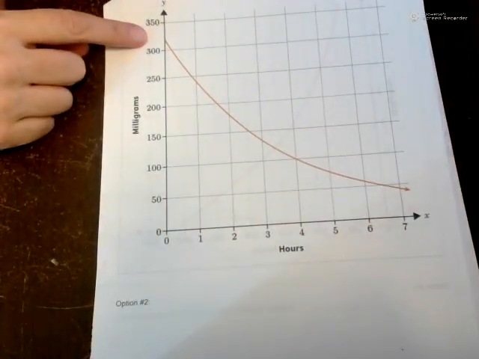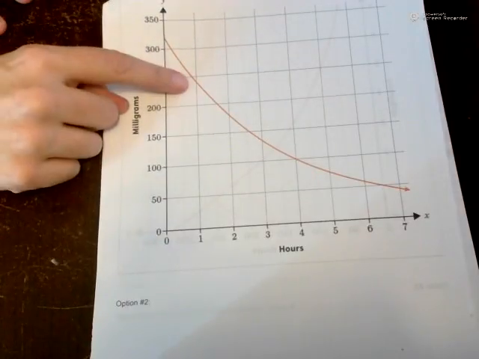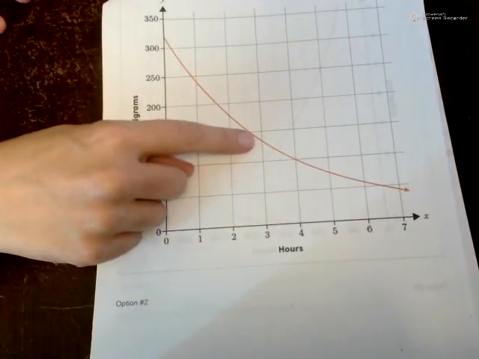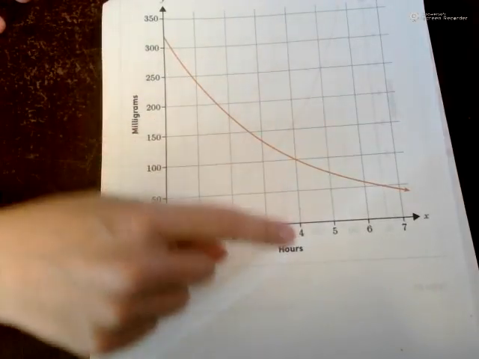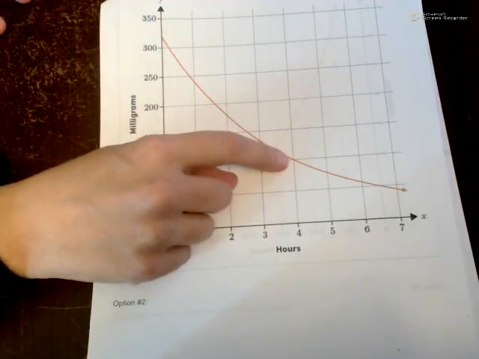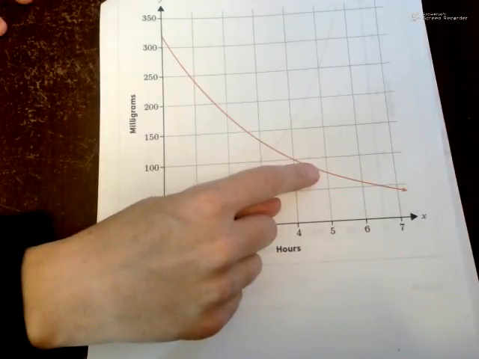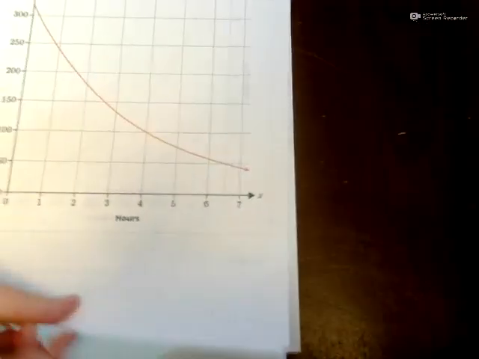So here's our first one. Our first point should be 0 and 320. That's pretty reasonable. Next should be 1 and 240. Okay, I could do that. 3 and 135. Okay. 4 and 101. Okay. And 5 and 76. Yeah, this is probably it. Let's double check.